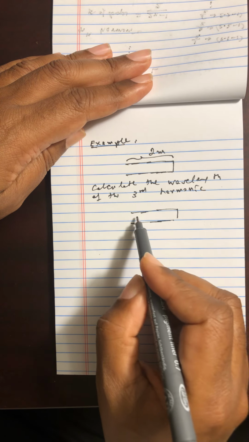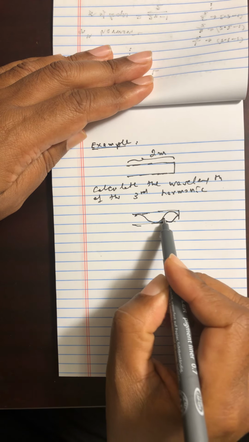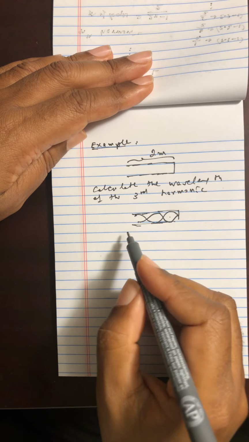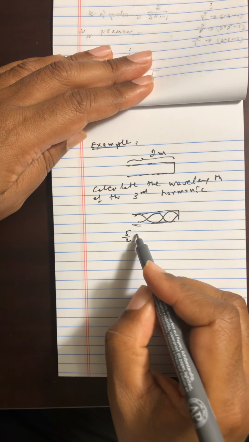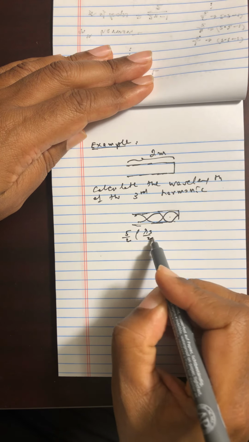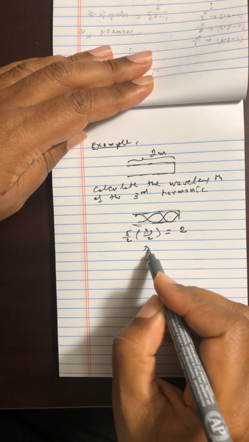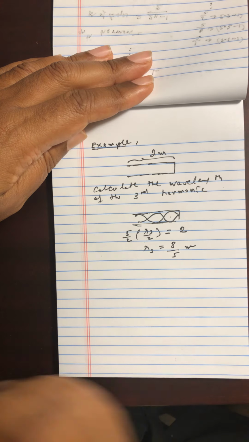The third harmonic would be something like this. Okay, that is 5 over 2, that's 2.5. So you've got 5 over 2 loops, which is lambda 3 over 2 equals the length, which is 2. Okay, so you've got lambda 3 equals 4 times 2, 8 over 5 meters.